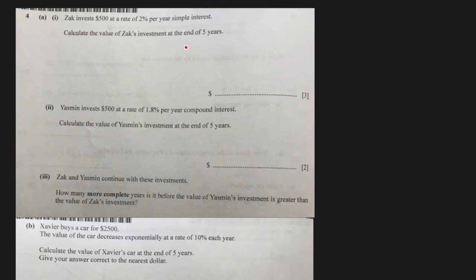Question 4. Zach invests $500 at a rate of 2% per year simple interest. Calculate the value of Zach's investment at the end of 5 years. So first we will calculate the simple interest, which is principal times rate times time divided by 100.